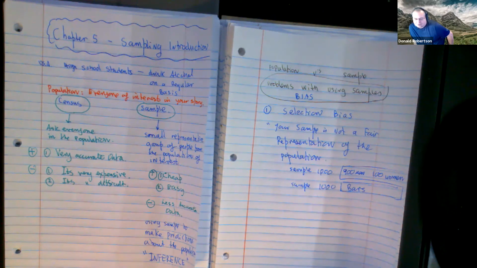I want to know the percentage of American voters who are interested in, I don't know, increasing the child allowance. Couldn't I go outside kindergarten and talk to the parents as they're coming to pick up their kids? Couldn't that sample be a selection bias? Right. So you don't want to pick people who are different from the population in a way that's significant.